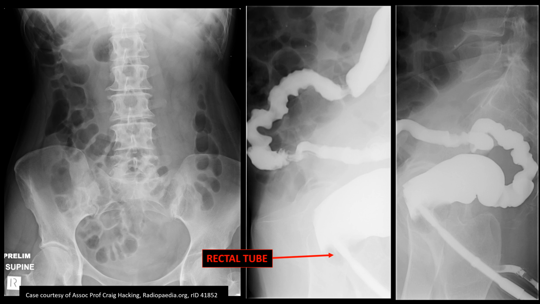Here we can see the first image, where this is the transverse colon, this is the descending colon, and this is the ascending colon. This is the cecum, and this is a loop of intestine, small intestine. This image is taken before the barium enema study.